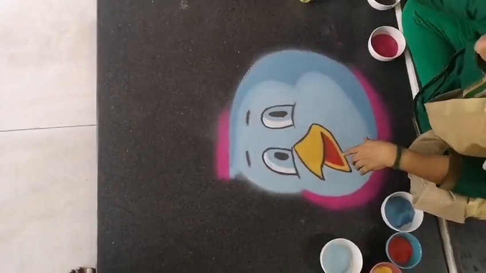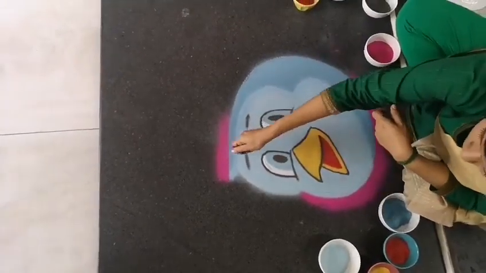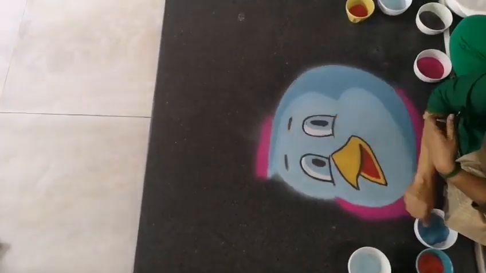It should not fall on the picture, so keep coloring it if it falls.